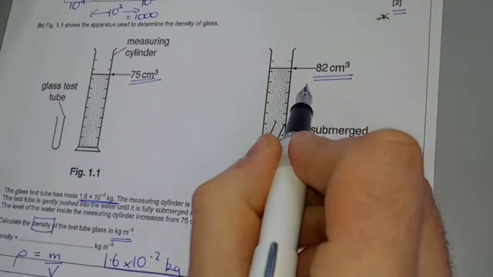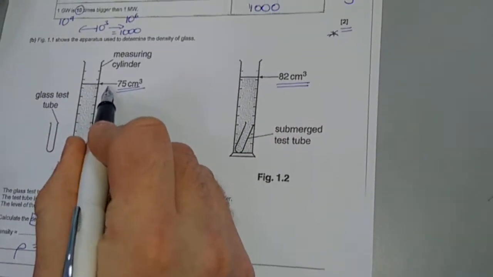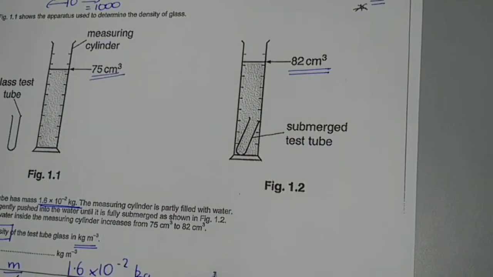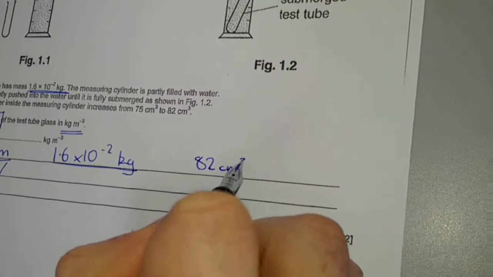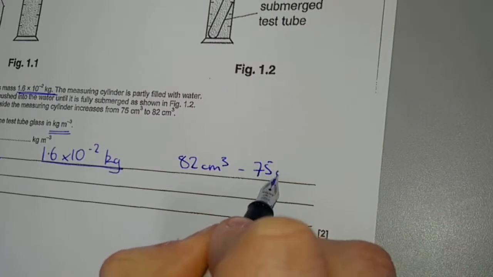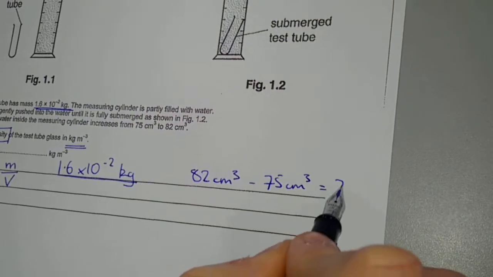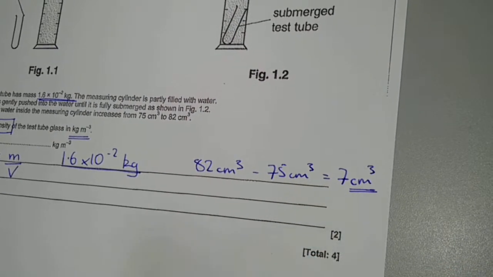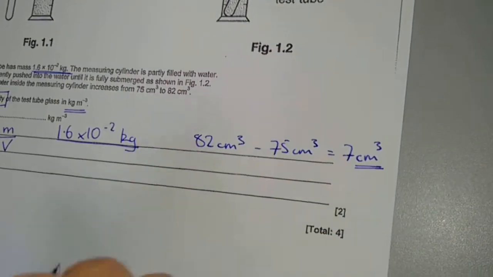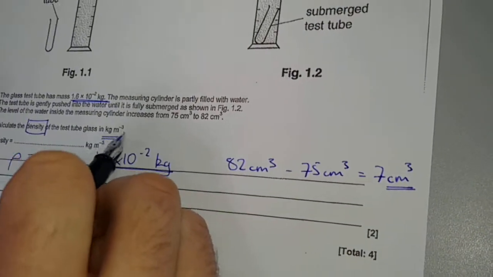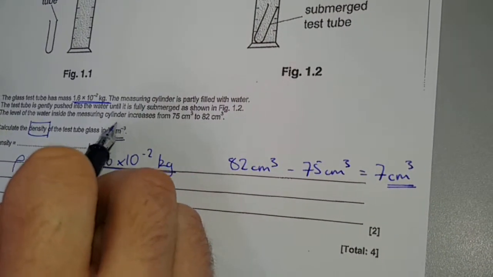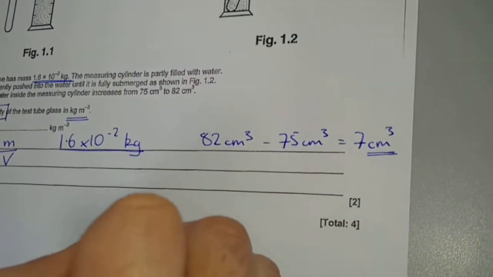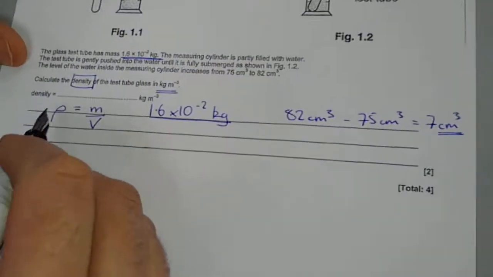Now the displacement that's happened here is the difference between the initial volume here and the final volume here. In other words, 82 centimetres cubed minus 75 centimetres cubed. That's 7 centimetres cubed. And I'm being very careful just to write that unit there to remind myself not to be foolish and put that straight into the equation, because I need that answer in kilograms per metre cubed, not per centimetre cubed. And this is the point where most people will make their mistake.